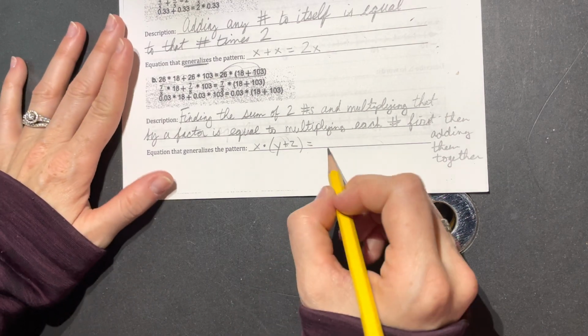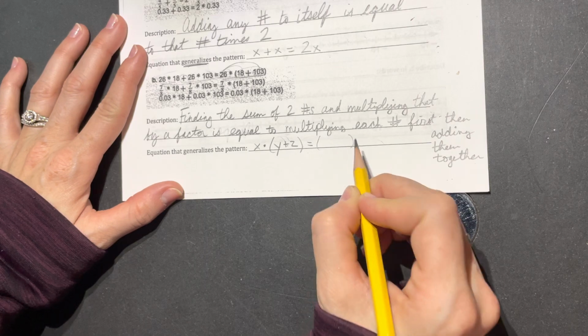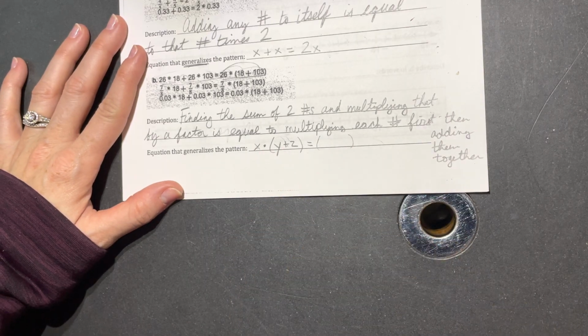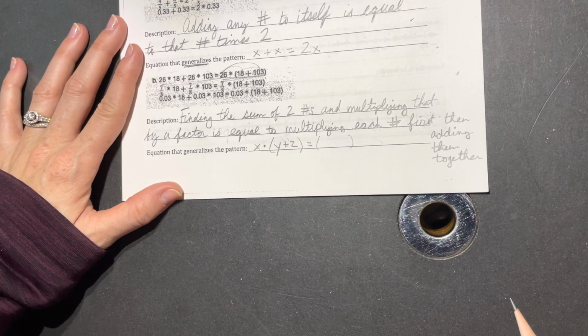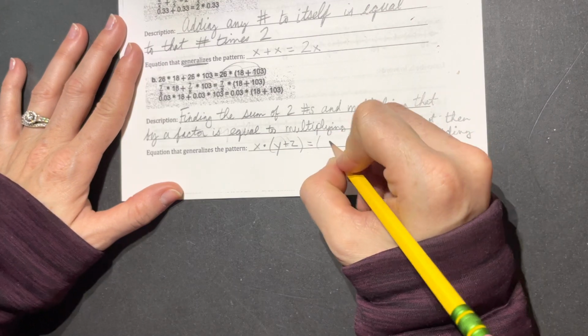What would the first set of parentheses look like? X times Y, very good.